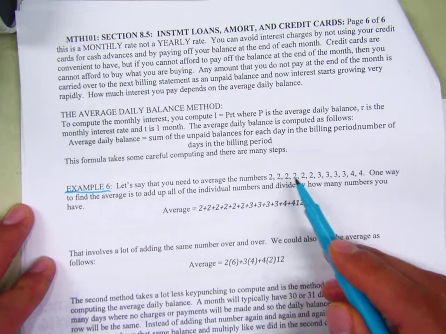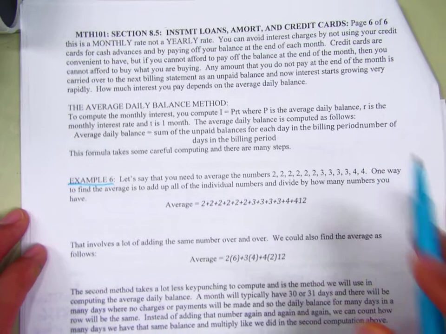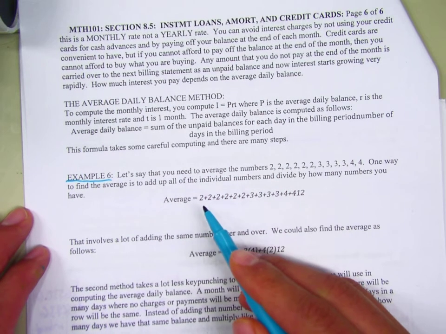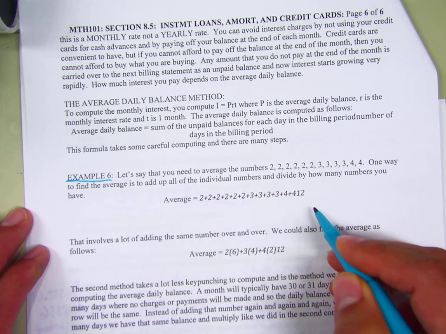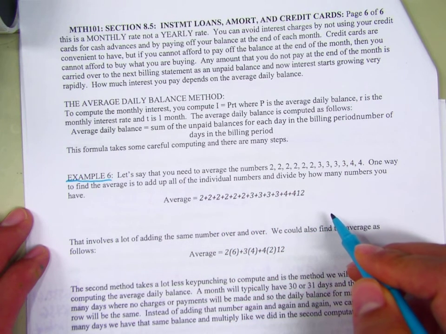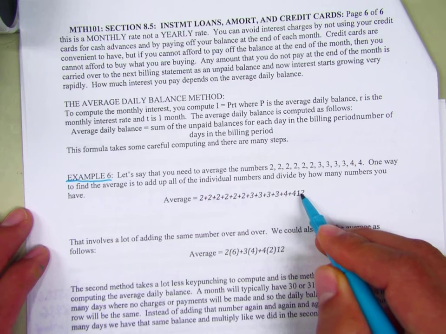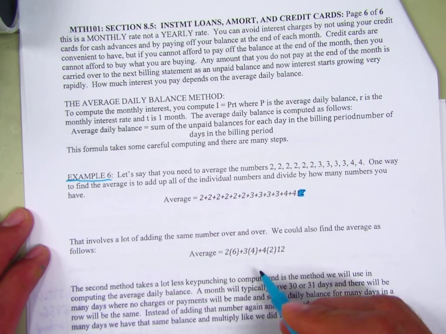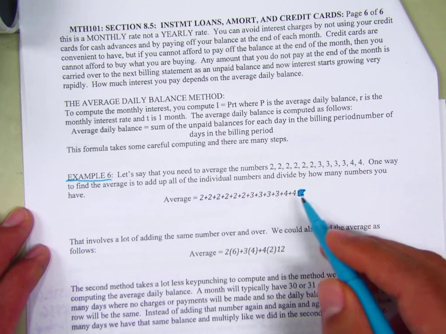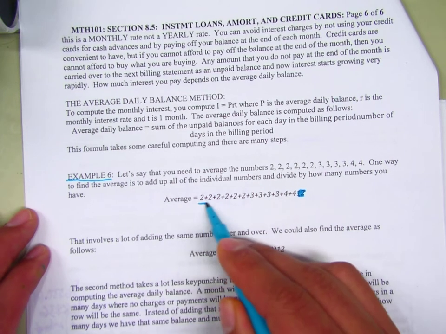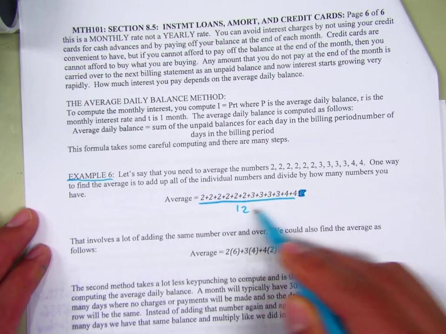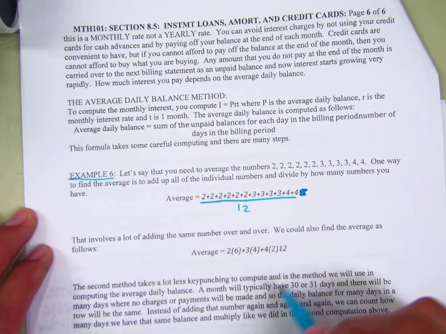If we have to find the average of this list of numbers, you could do it the long way, which is to just add every single number that you see together. I don't know why that extra 12 is there. That shouldn't be there. Oh, that probably means divided by 12, because there are 12 numbers here.